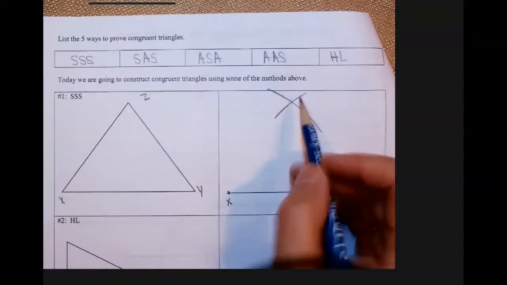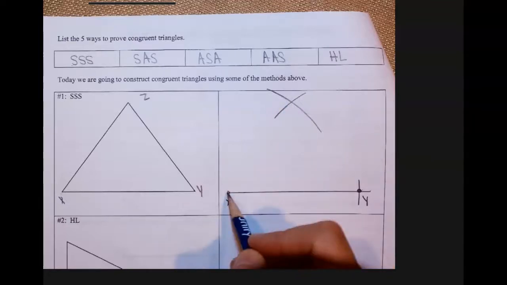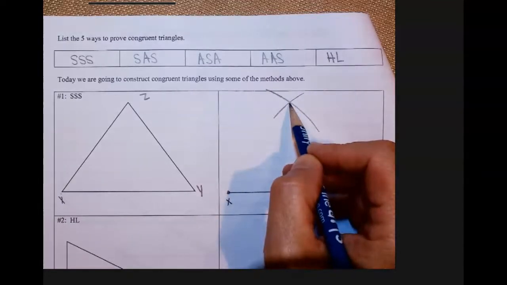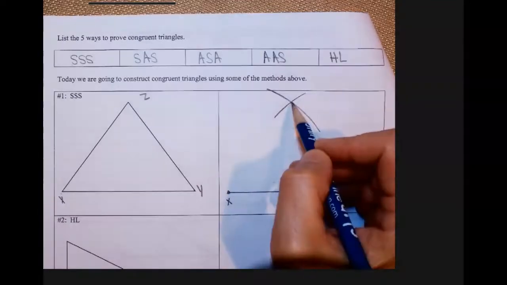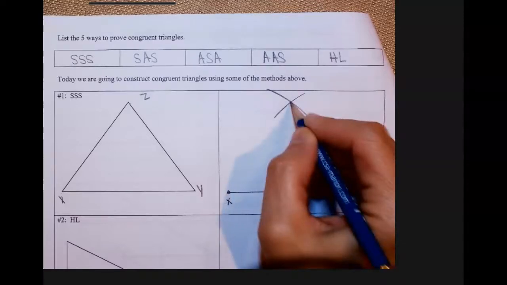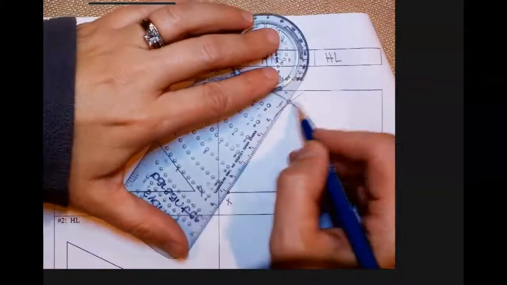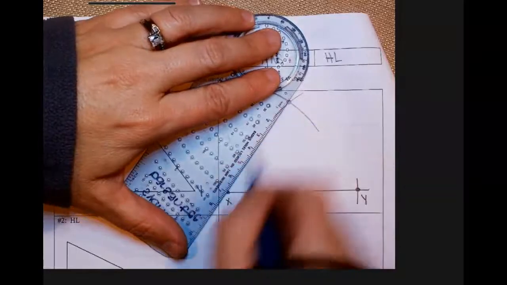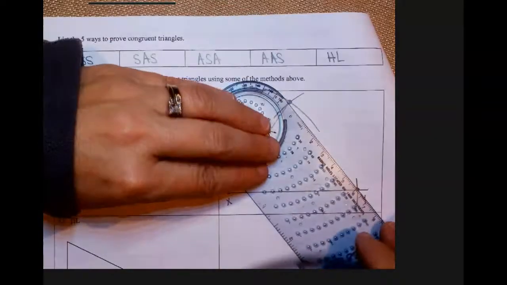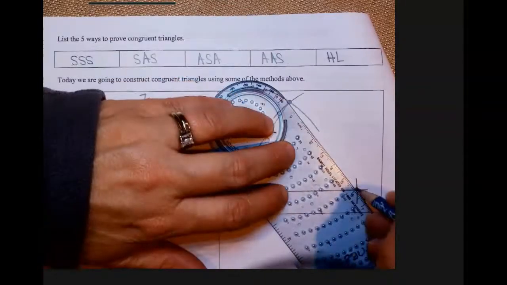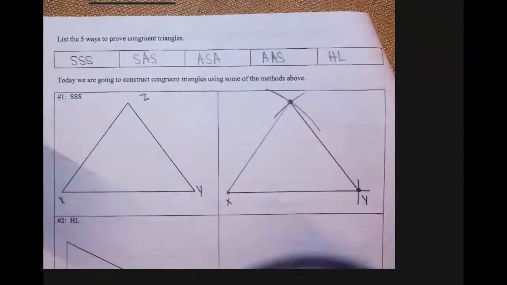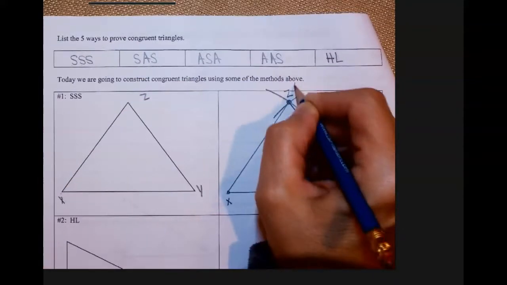So this point right here is making sure the distance from X to Z is 66, and the distance from Y to Z is 66, and I have to satisfy both of them. So that gives me that final point there, and that is my point Z prime.